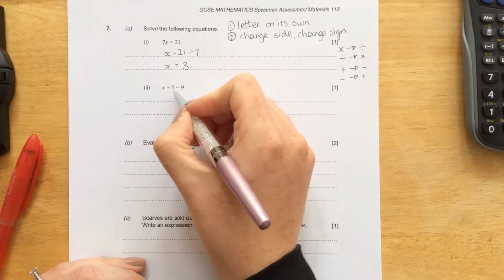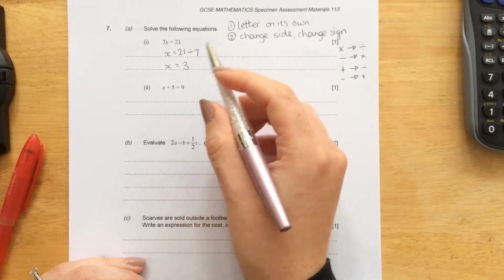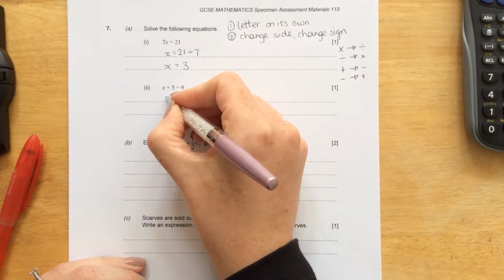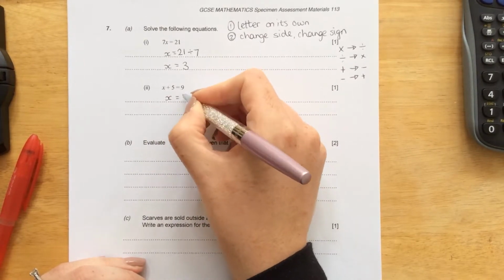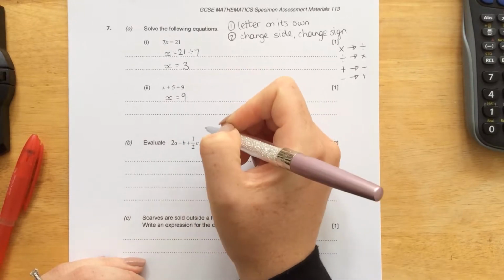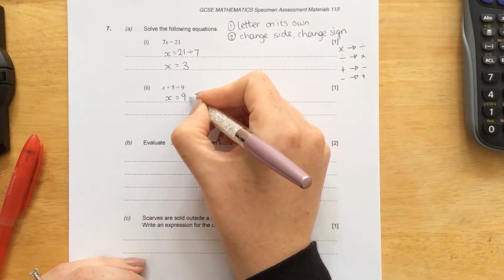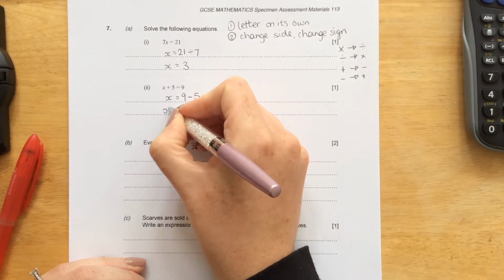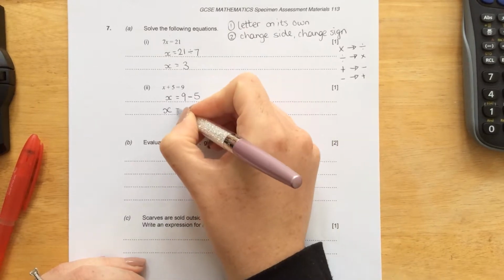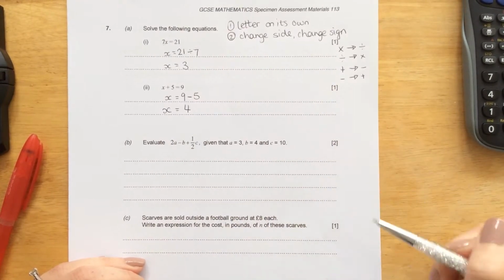Part 2, same thing here. X plus 5 equals 9. That plus 5 is in my way because I need to get the letter on its own. So I'm going to bring it to the other side. That 9 was there first, don't steal its seat. Bring it down. Plus 5 on the opposite side, do the opposite thing. That's going to be a take away 5. So x, nice and easy now, 9 take away 5 is 4, and that'll give you 1 mark.